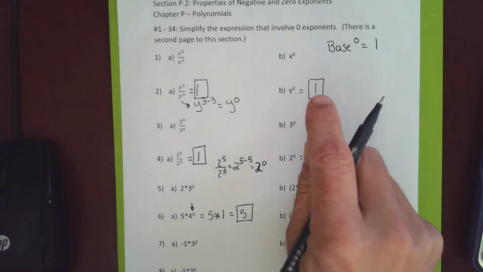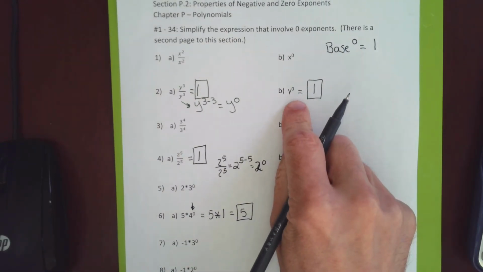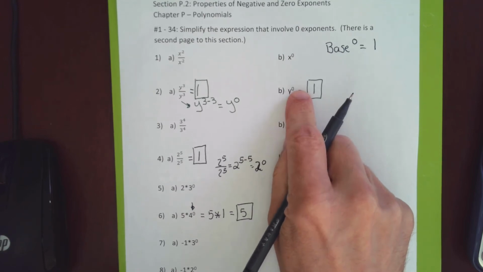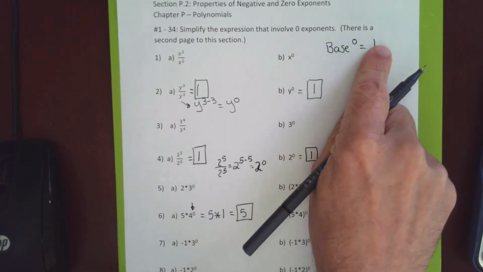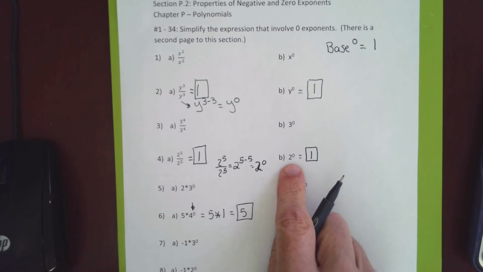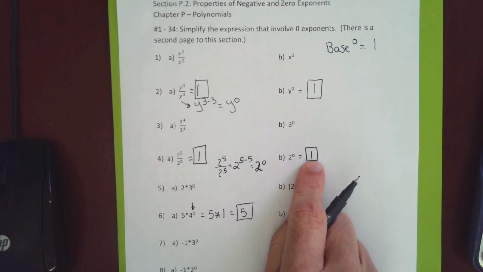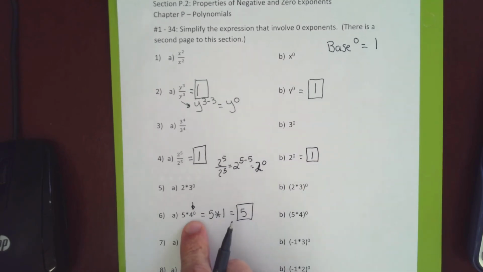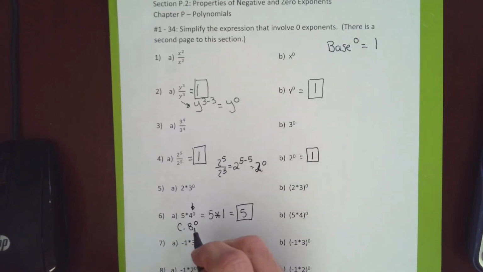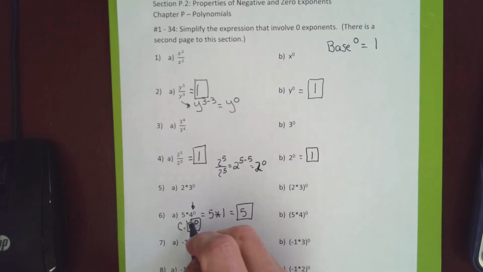And that's exactly what part B is for number 2. The base is y, the exponent is 0, a base to the 0 power is 1. Part B of number 4, the base is 2, the exponent is 0, a base to the 0 power is 1. In problem 6, this is a coefficient times a base to the 0 power. It's still not violating my rule. My base to the 0 power is 1.